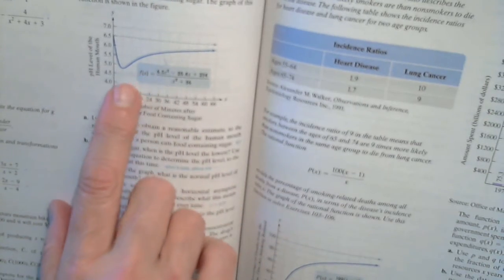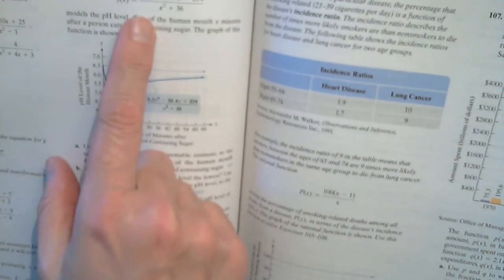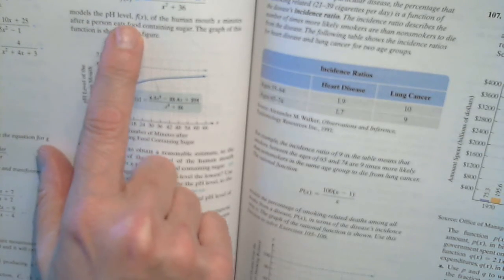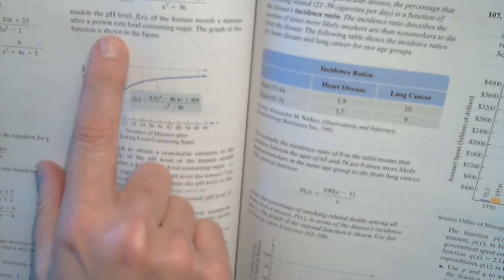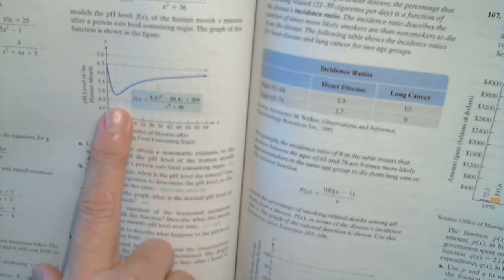Here's another example. This is an example of the pH level. So in this class, I'm doing a lot of applications with them, and these are all rational functions. So this is a rational function. It models the pH level of the human mouth x minutes after a person eats food containing sugar. And this is again a rational function.